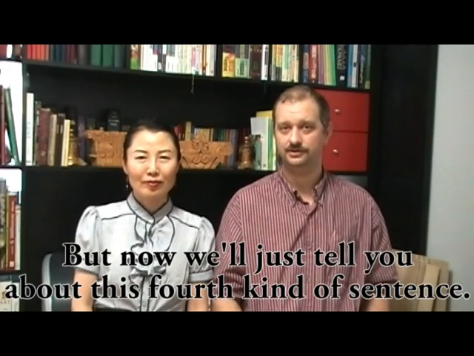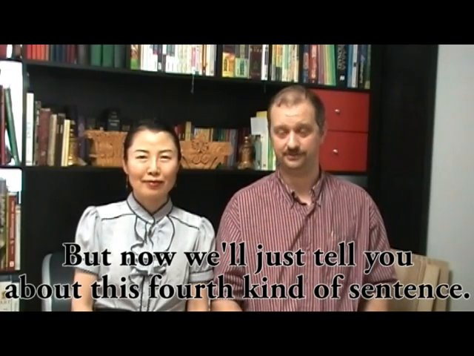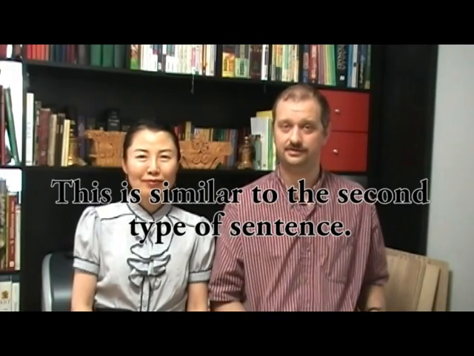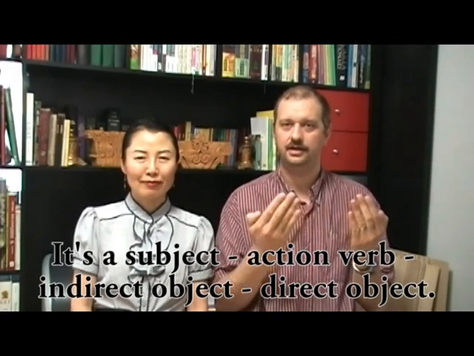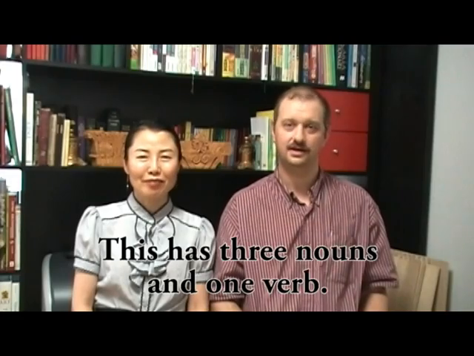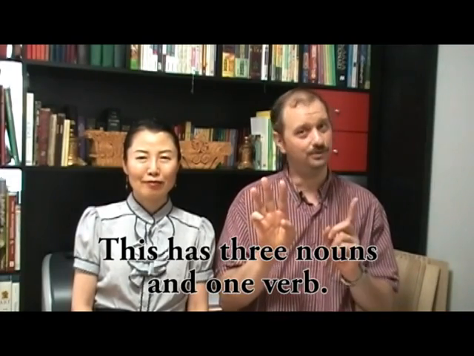But now we'll just tell you about this fourth kind of sentence. This is similar to the second type of sentence. It's a subject, action verb, indirect object, direct object. This has three nouns and one verb.